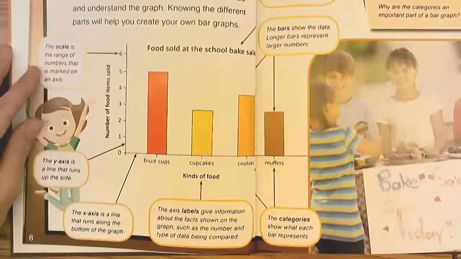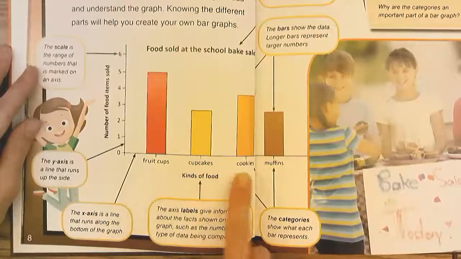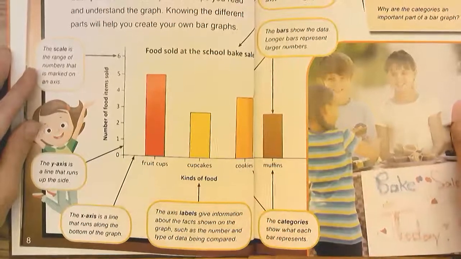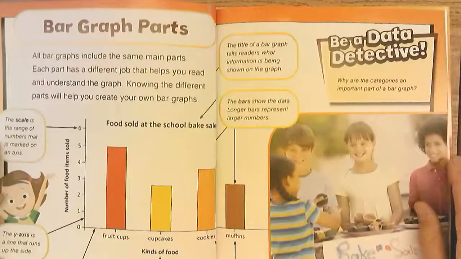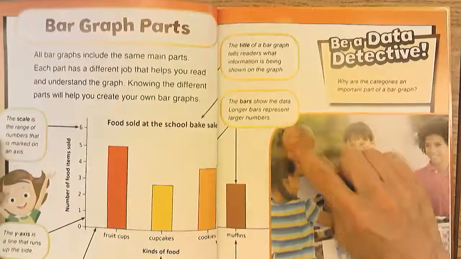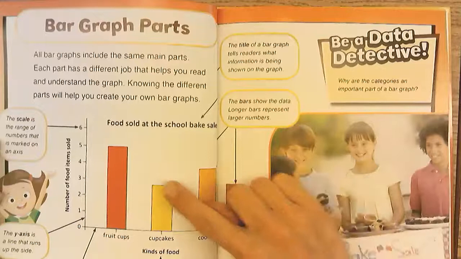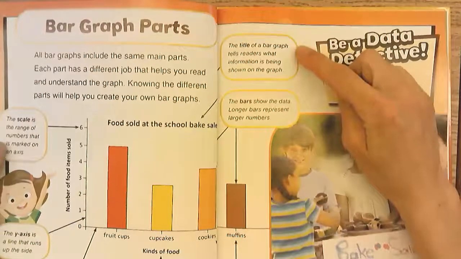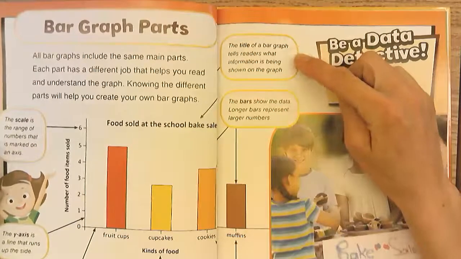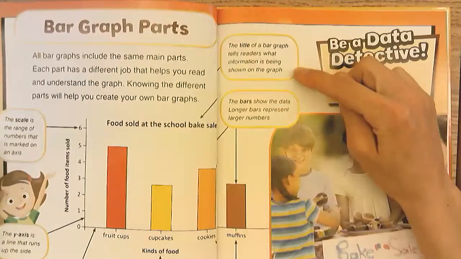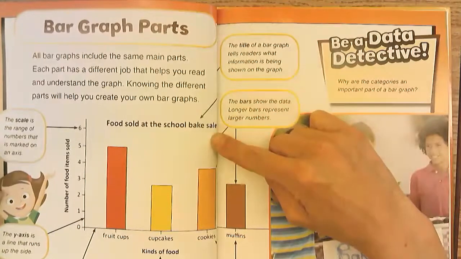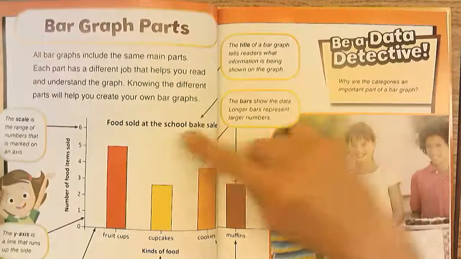So categories here are fruit cups, cupcakes, cookies, and muffins. The bars show the data. The longer bars represent larger numbers. The title of a bar graph tells readers what information is being shown on the graph. Food sold at the school bake sale is the title here.